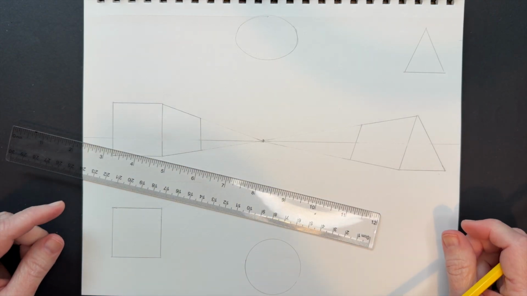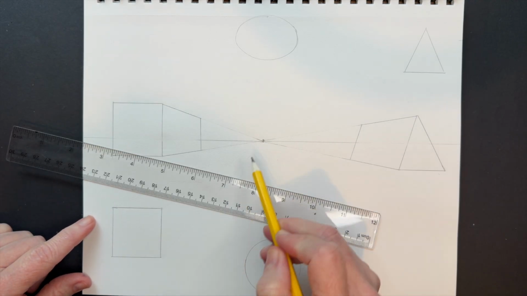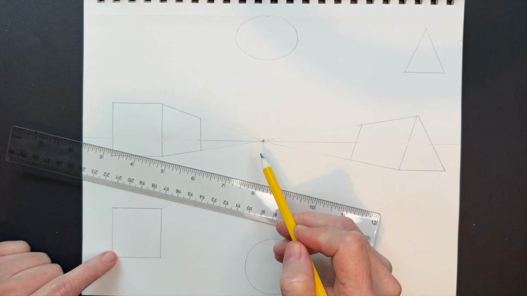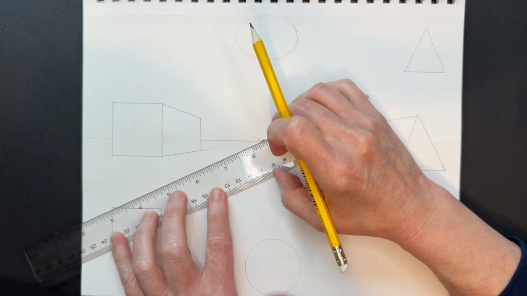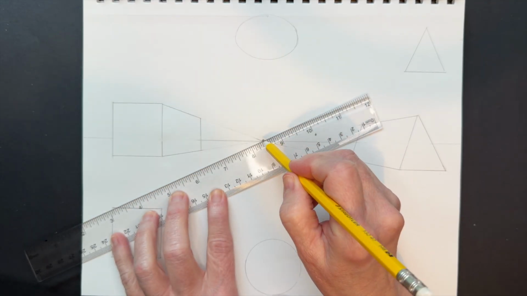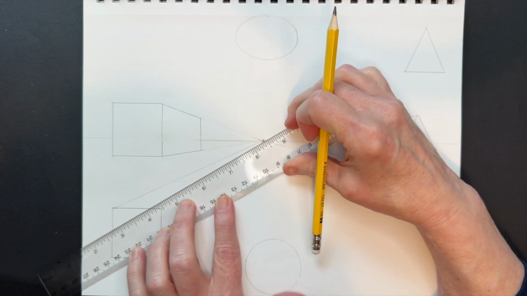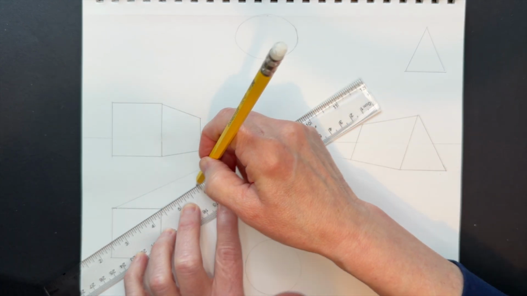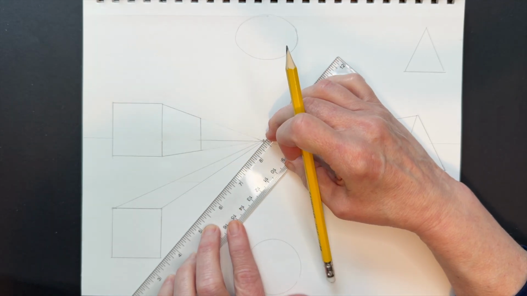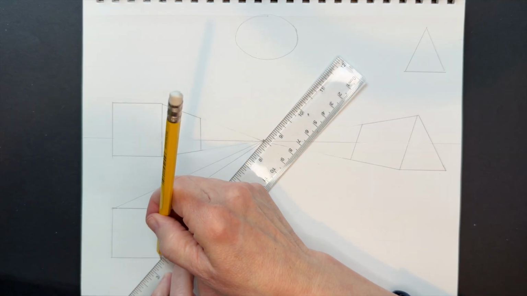Let's move to our next square. We're going to connect this, this, and this up to the vanishing point, but we're not going to connect this one. So I'm taking the first one, this corner goes up to the dot. This next corner also goes up to the dot. And this last corner goes up to the dot.